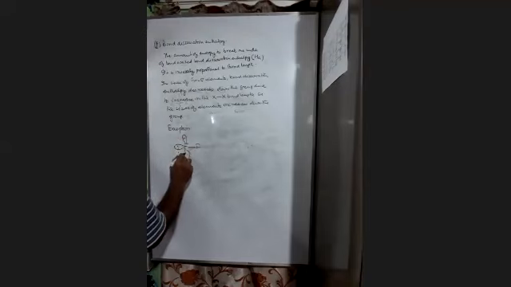Now, what is the exception? Before that, let me tell you. See here. This is fluorine. Fluorine has 3 lone pairs. I'll draw it: 1, 2. See, size is very small.